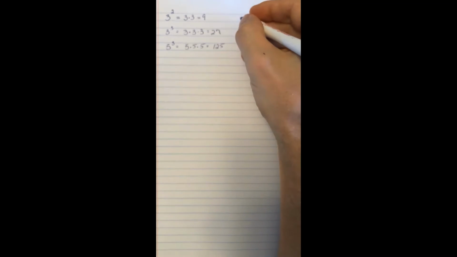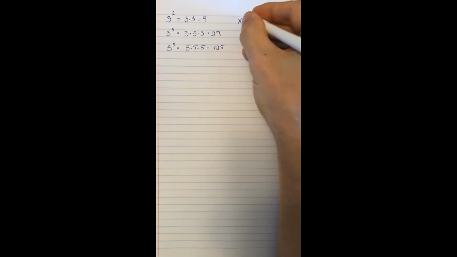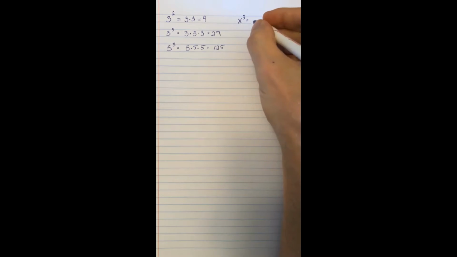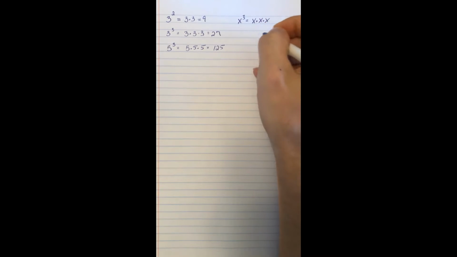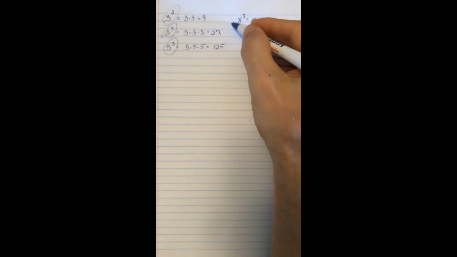Now, we can do this with variables as well. Let's suppose we have x to the third power. How many times would I write x in a multiplication problem? 3 times. How do I know? Because the exponent is 3. See how they match up? X to the fifth power, we'd have 5 x's, and so forth. So when we talk about powers, these are what we're talking about.